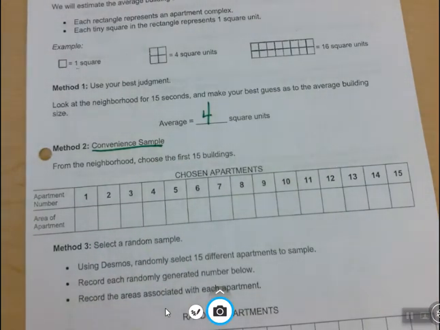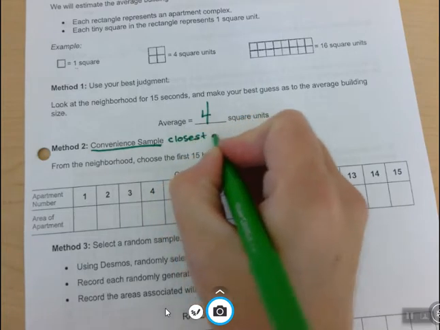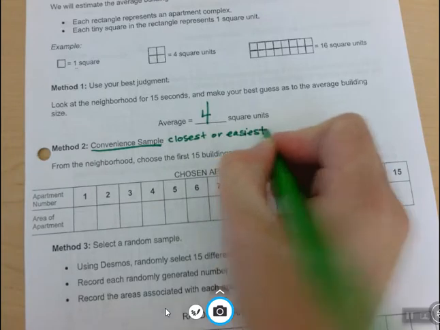Why do you think that's called the convenience sample? What's convenient about that? It's not a big number. It's not very many. And it's really just the first 15, like the 15 that are closest to you. The easiest 15 to get to. So a convenient sample could be the closest or the easiest.